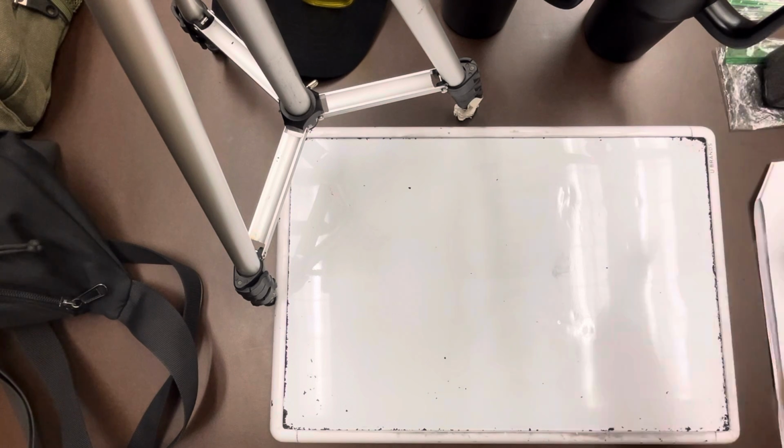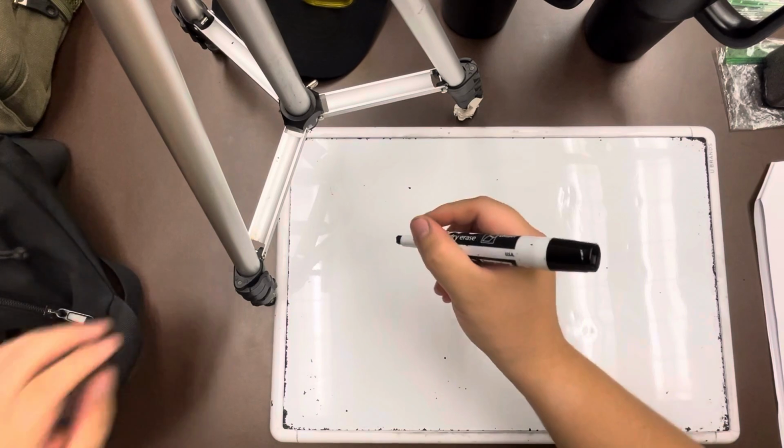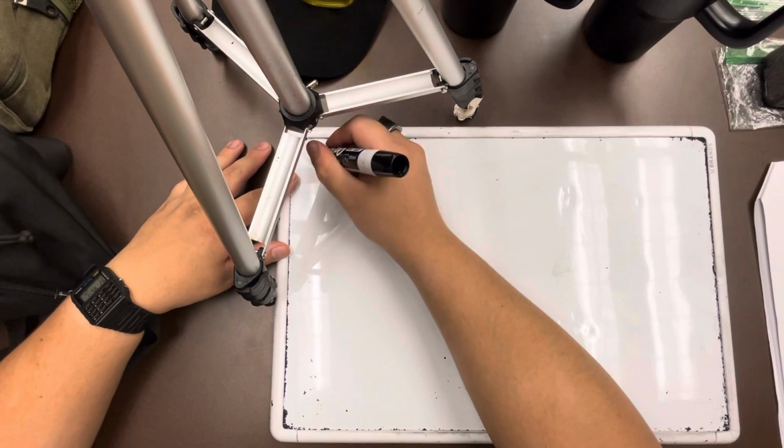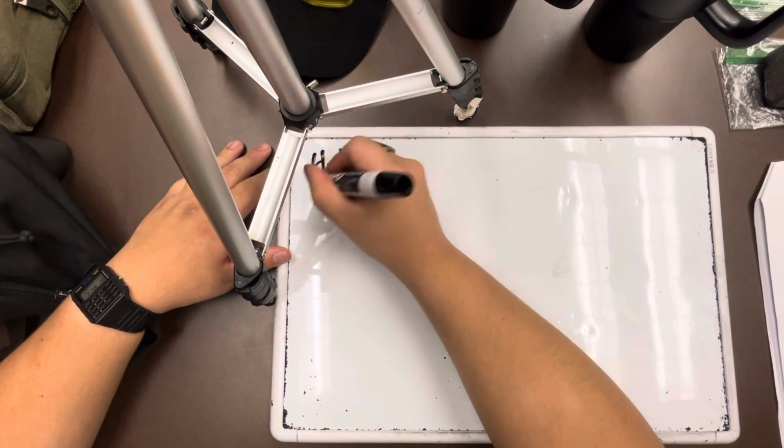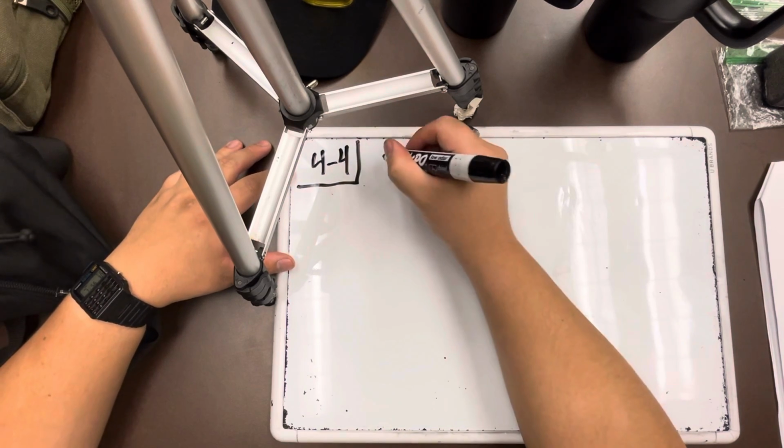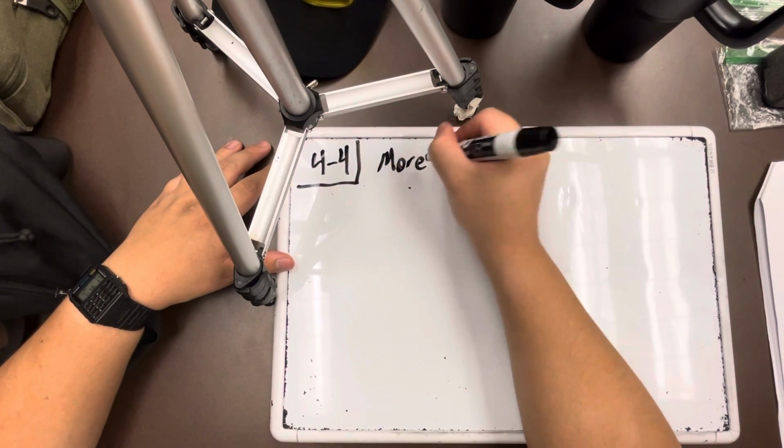And we're continuing where we left off with the problems for chapter 4. So let's go 4-4. More recurrence examples.